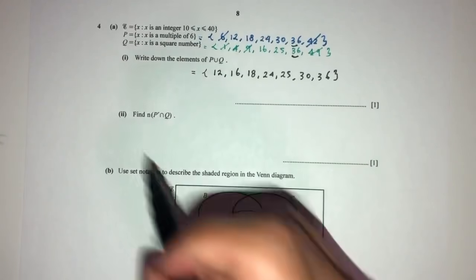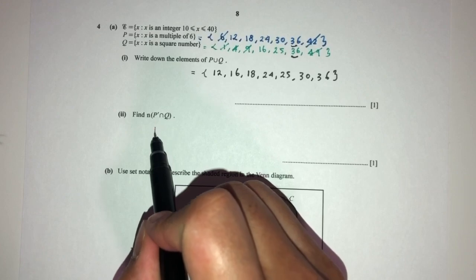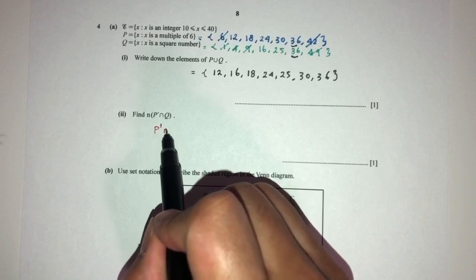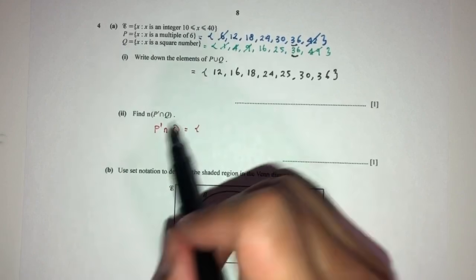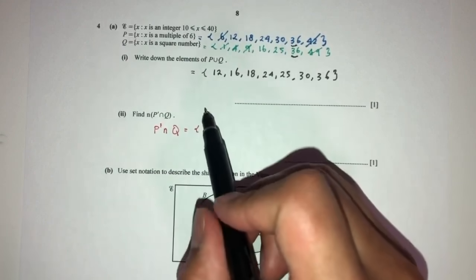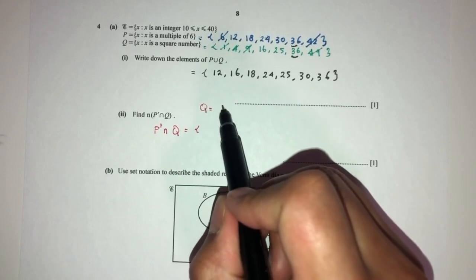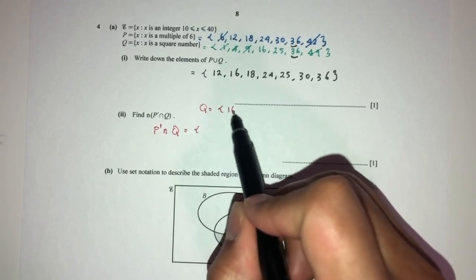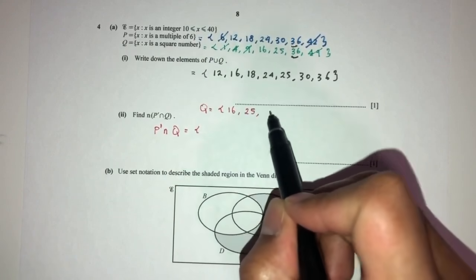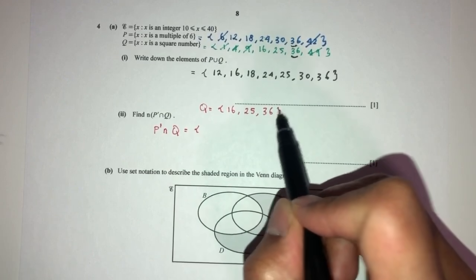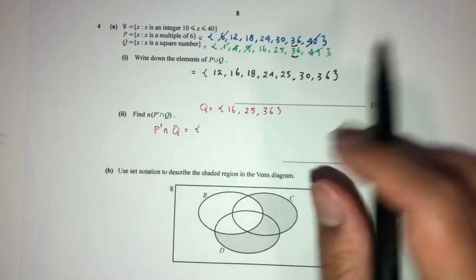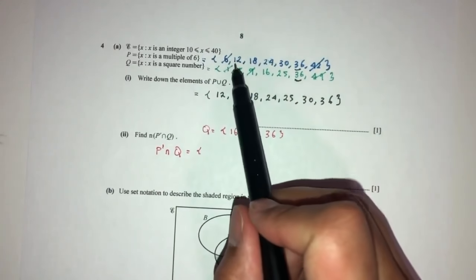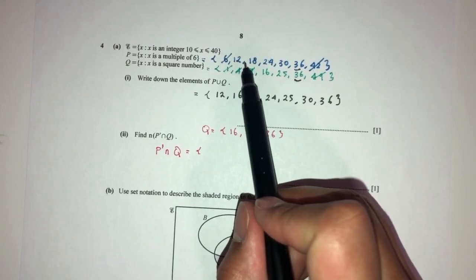Now, what else? Here we have to find the number of elements in P prime intersecting Q. First, we can try to list down what these elements are. Now, we know Q has only a few elements, which are 16, 25, and 36. Now, P prime is everything outside of P. As you can see, obviously outside of P, we don't have 16.